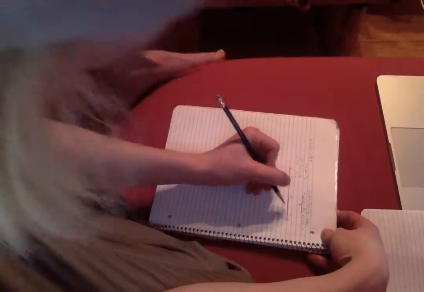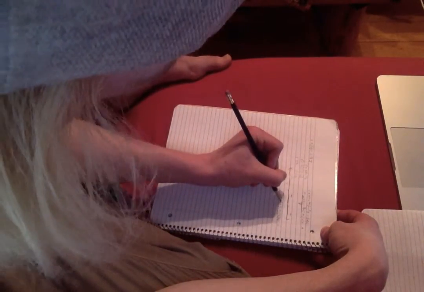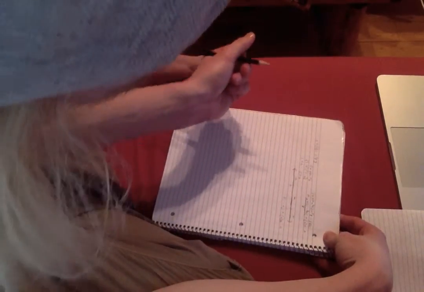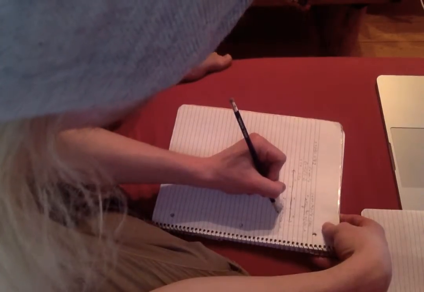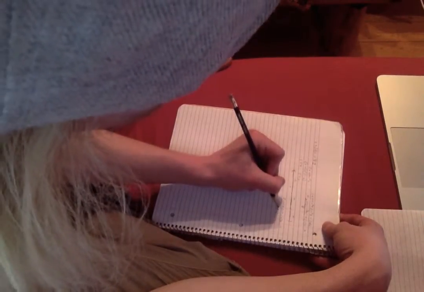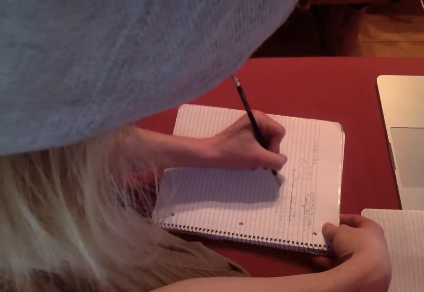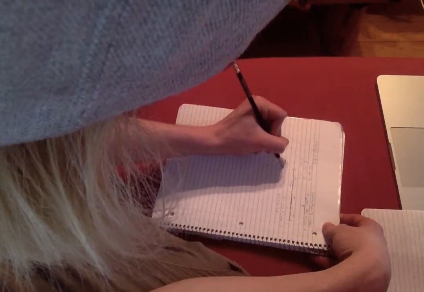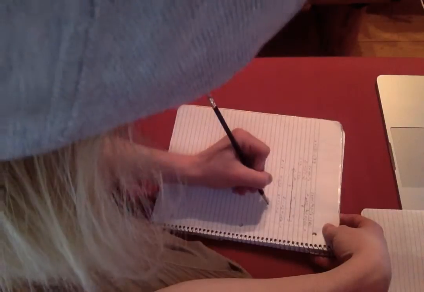Okay, so now the acceleration is going to be 6t minus 12. That's simple. And then we're going to make it equal 0. So 6t minus 12 equals 0, which is 6t equals 12. And then divided by 6, we have t equals 2.